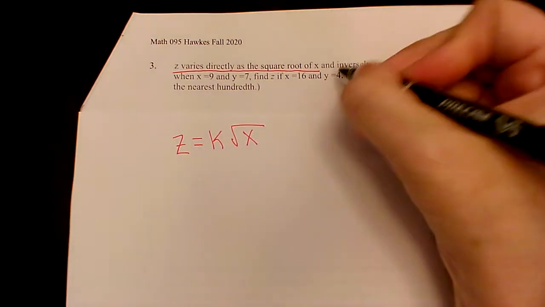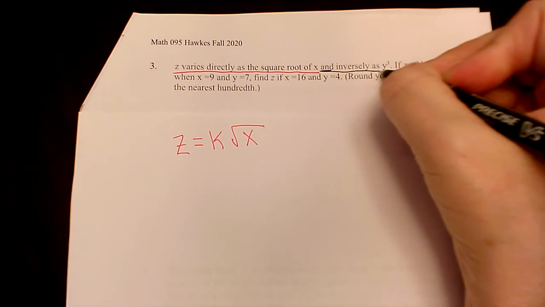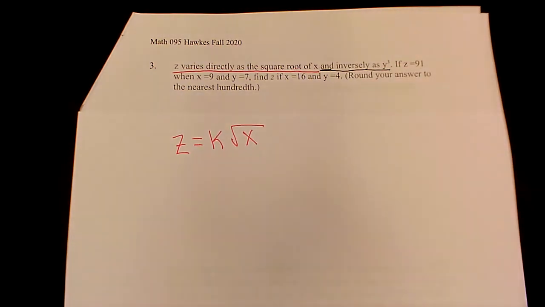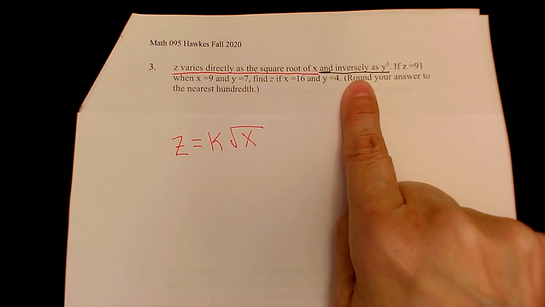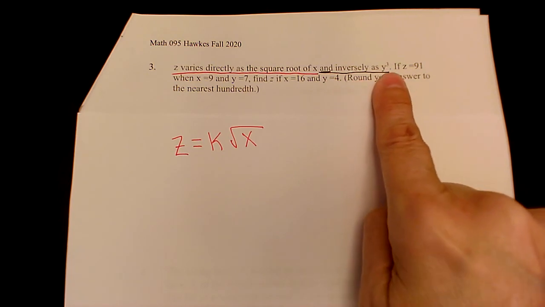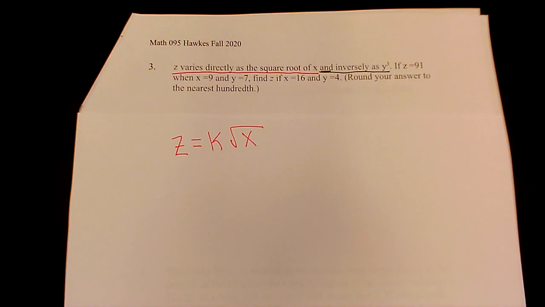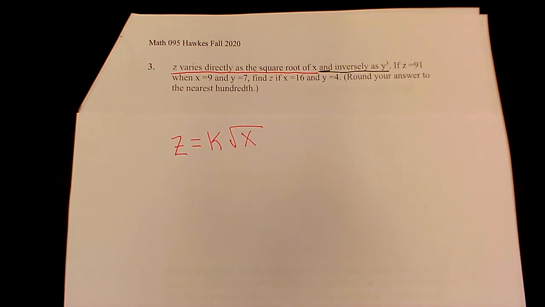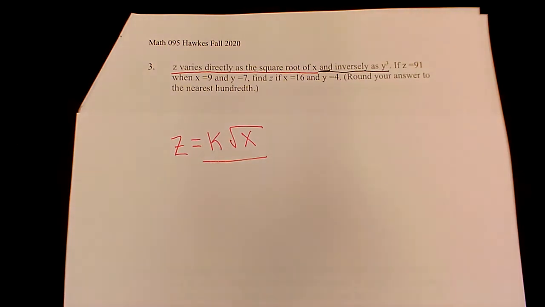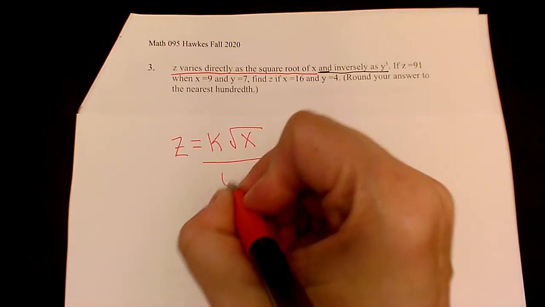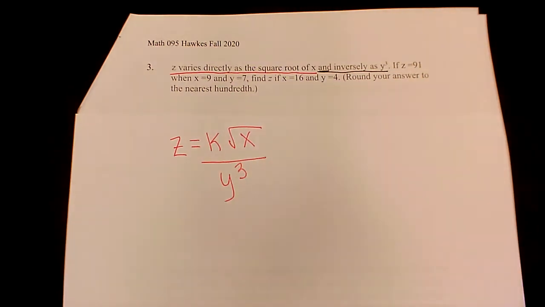Okay, and we've got something else going on. z varies inversely also as y cubed. That's a cubed. So since I know it also varies inversely, inversely means k's on top, the other letter's on the bottom. K is already on top. I'm going to put y to the third power on the bottom.